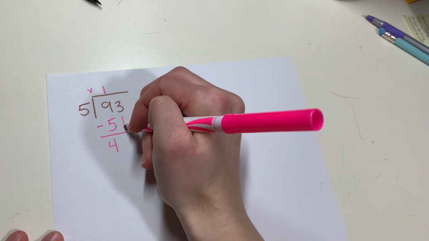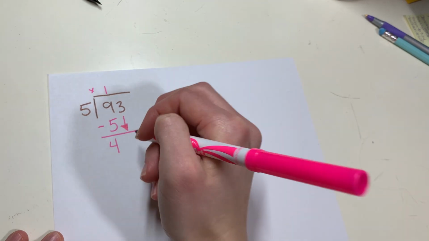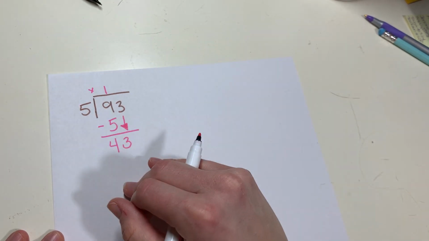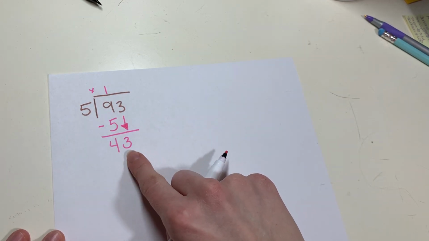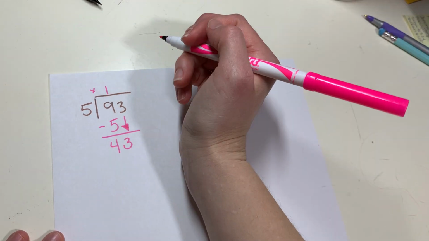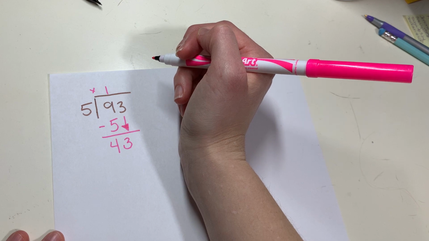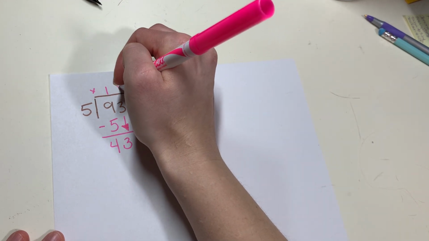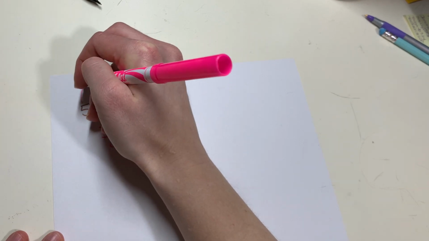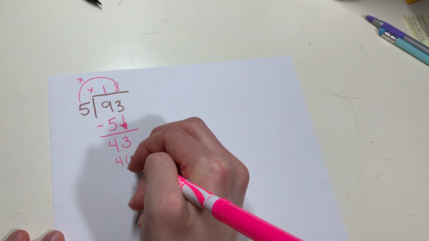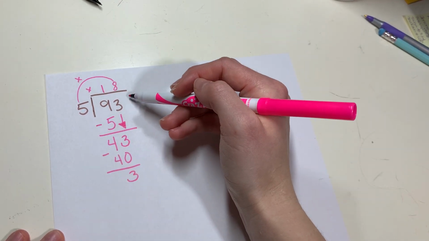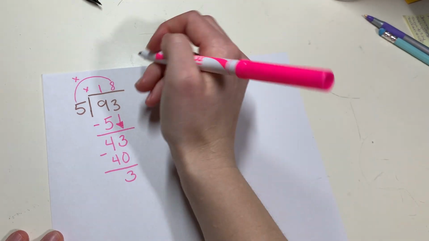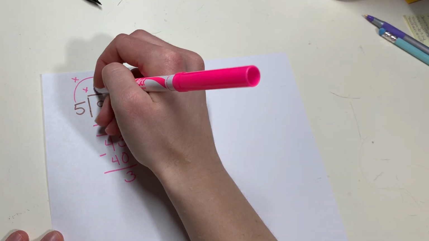Now my next step is to bring down the 3 and to repeat the whole process again. This time asking myself 5 times what gets me as close to 43 as possible without going over. Well, I know that 5 times 8 gives me 40, and 5 times 9 gives me 45, and that's too large, so it's going to be 5 times 8. 5 times 8 gives me 40. I'm going to put that down right here. 43, take away 40, gives me 3. There's nothing else to bring down, so I cannot repeat. So my answer is 18, remainder 3.